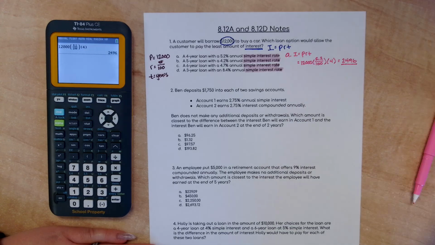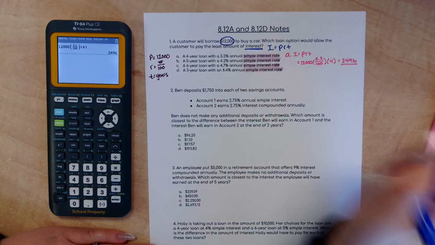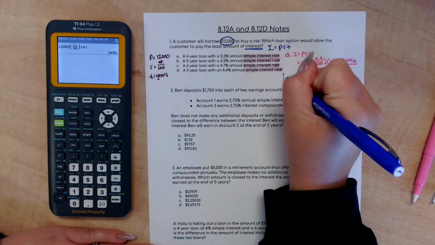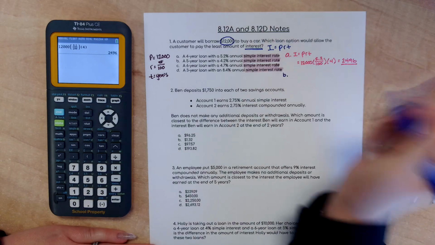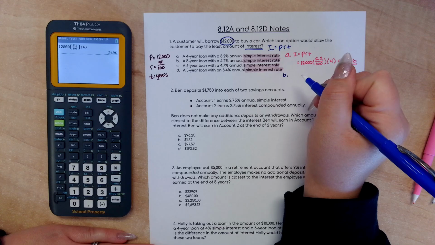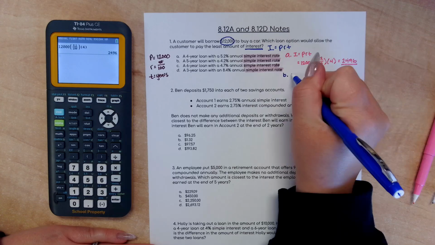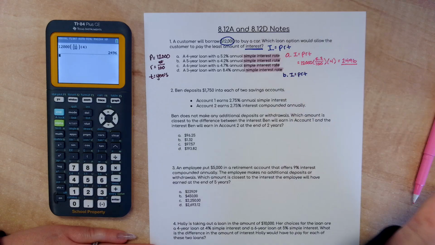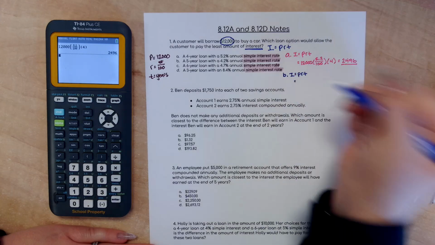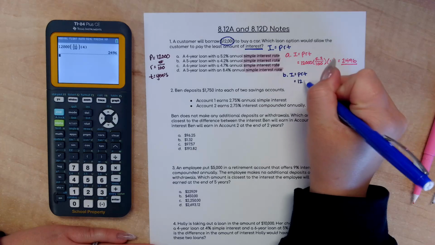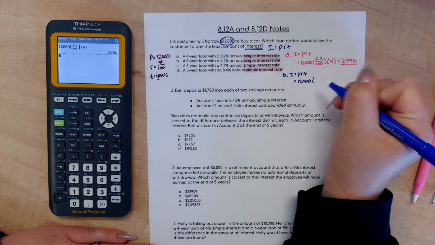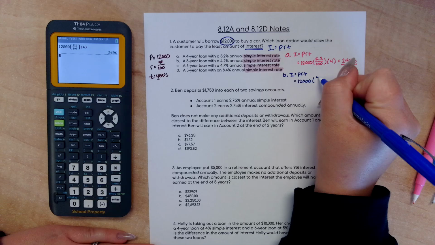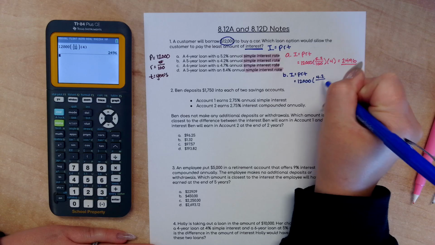We're going to do the same thing on B. I'll do B in a different color. B says a 5-year loan with a 4.2% annual simple interest. So again, that I equals PRT. We're going to plug in our numbers. 12,000 is the number that stays the same. However, the rate on this one is 4.2 over 100.